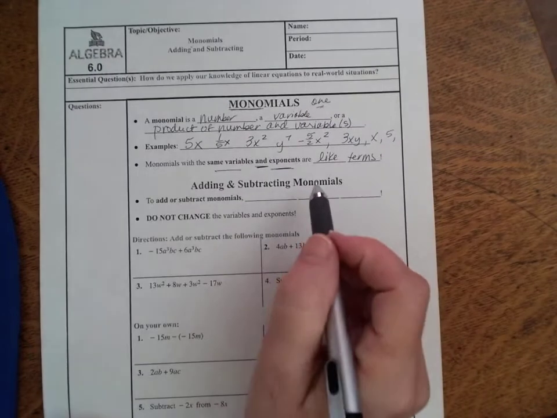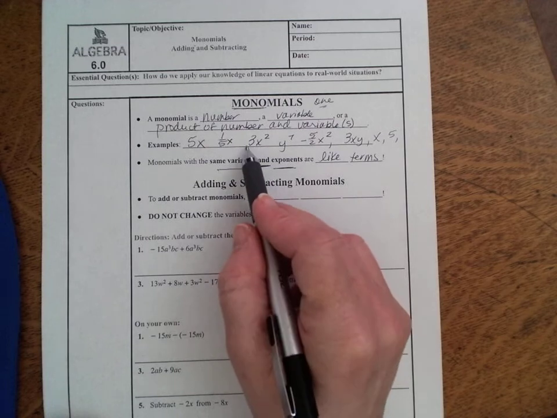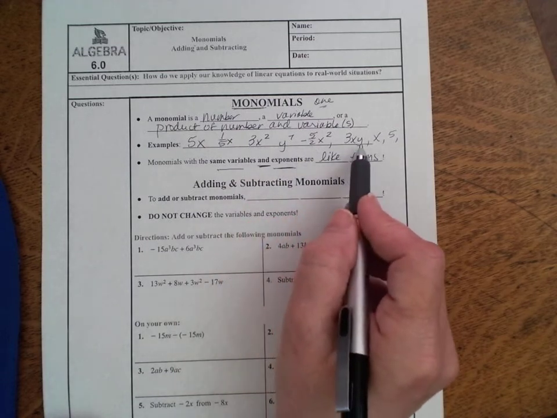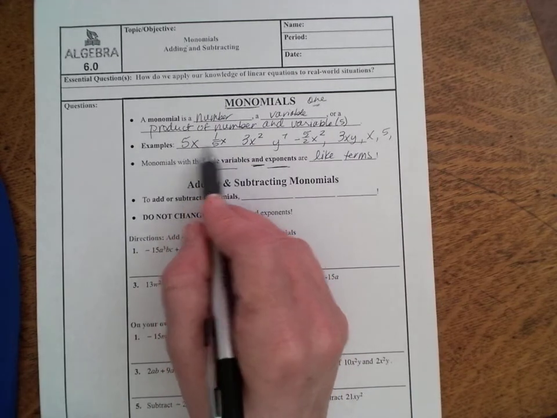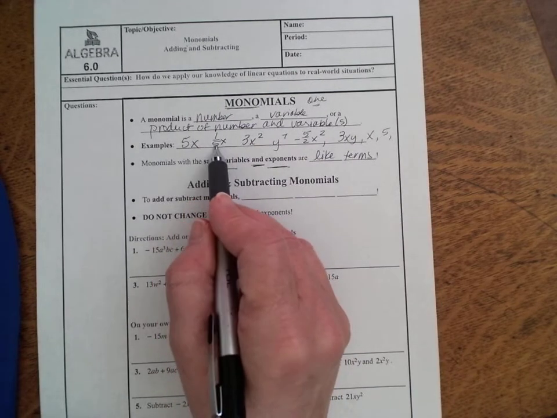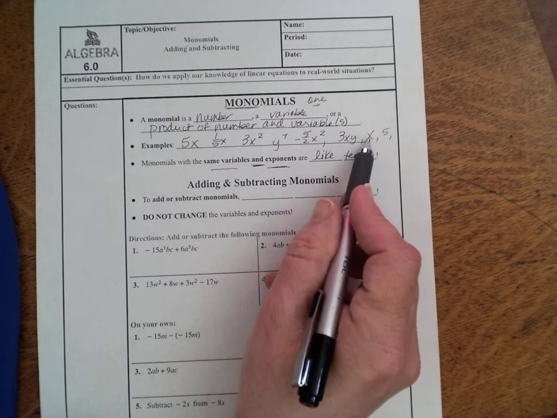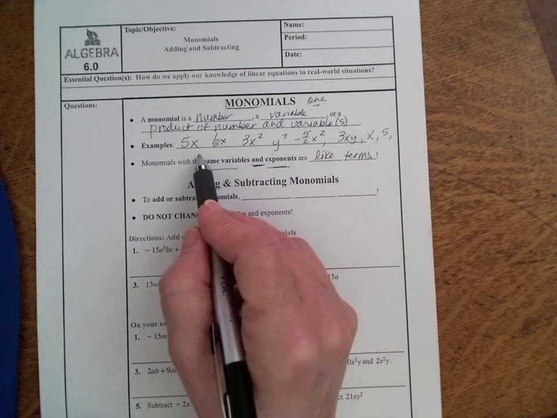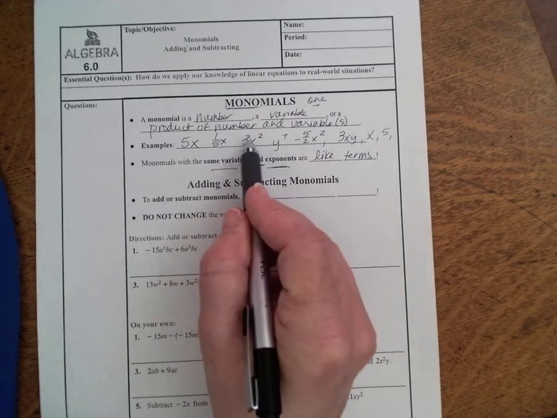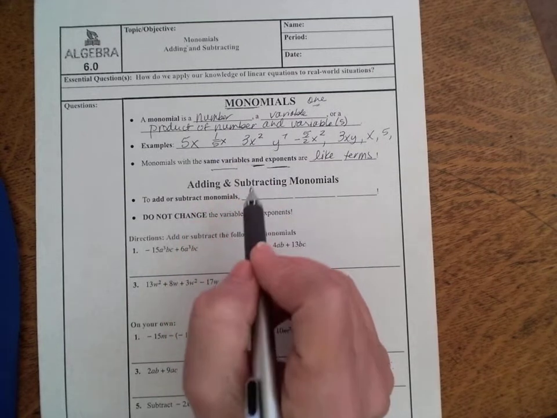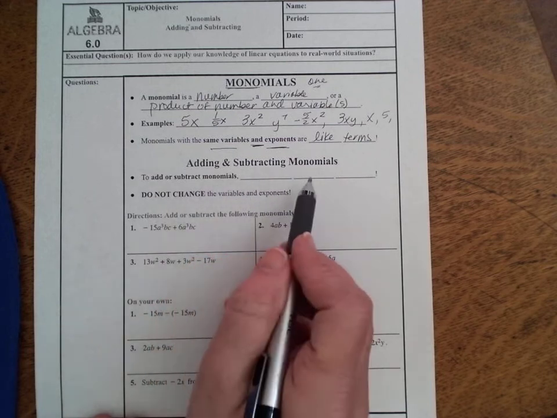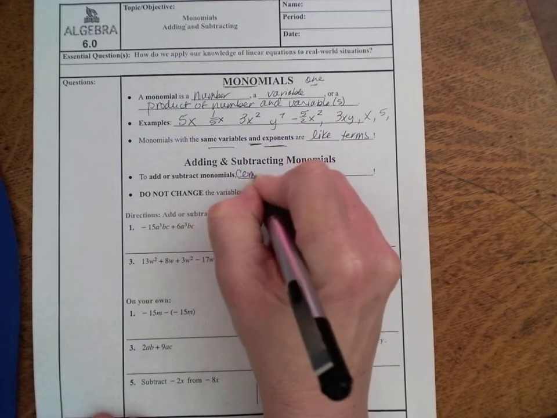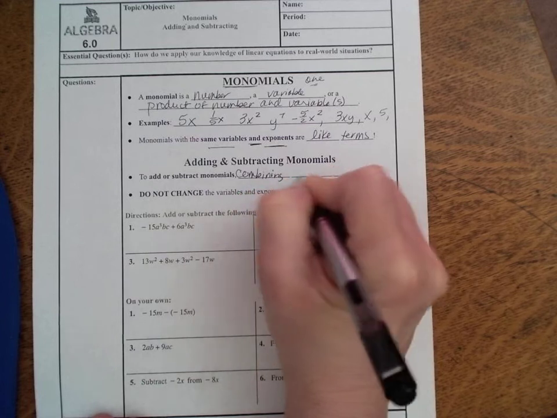Okay, now monomials with the same variables and exponents are like terms. They have to have the same variable and they have to have the same exponent. So the only things here that have the same exponent are 5x and 1/5 x, then this x here. So those would be like terms. This 3x squared cannot be combined with 5x. It's the same variable, but not the same exponent. Now, when you add or subtract monomials, you are just combining like terms.